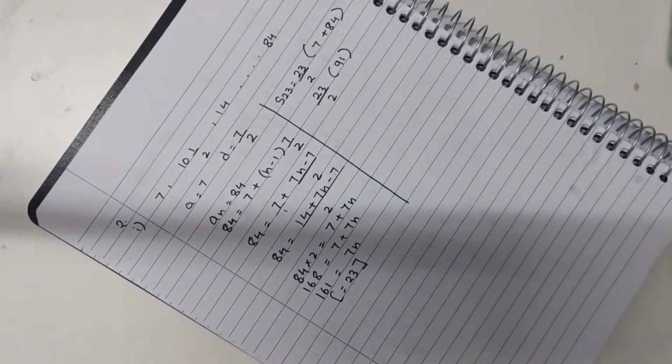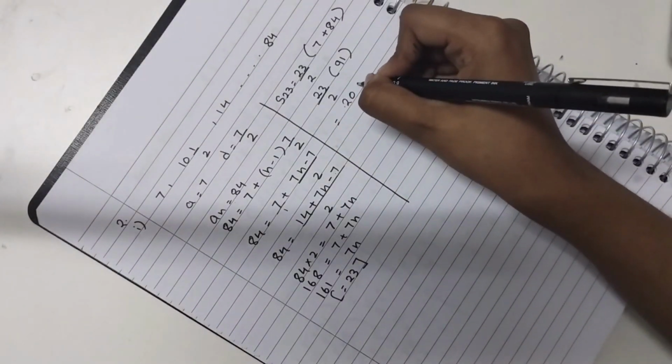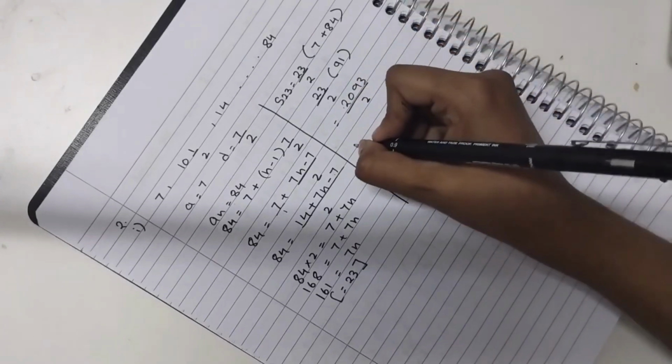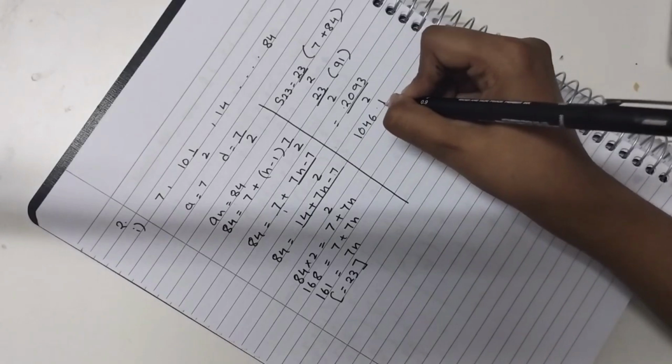So 23 times 91 divided by 2 is equal to 2093 divided by 2. So we can write this in the mixed fraction form as 1046 1 by 2.